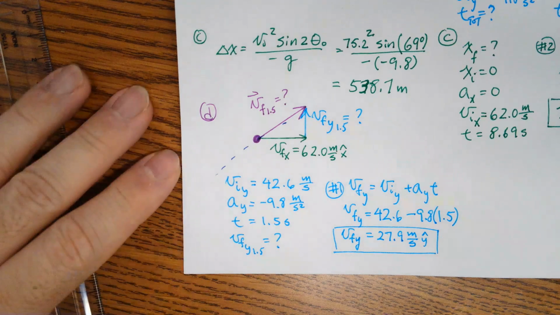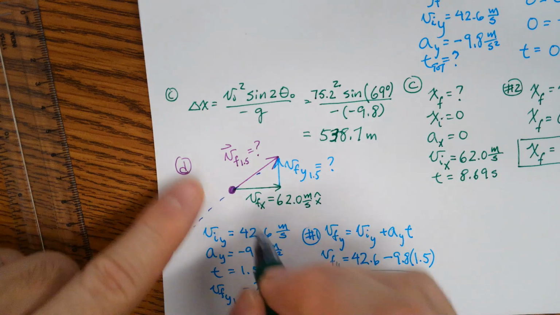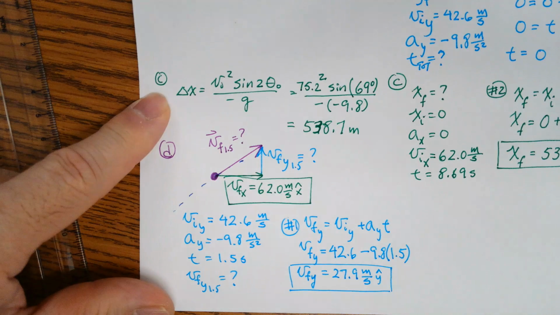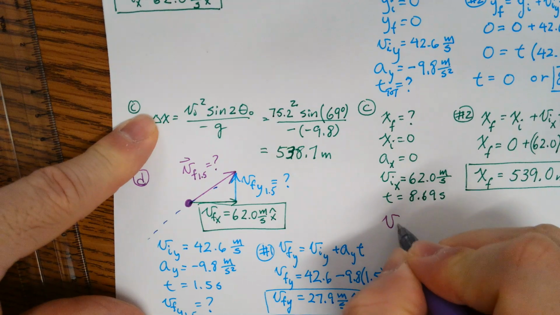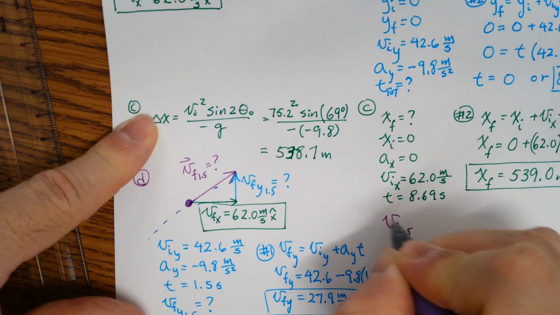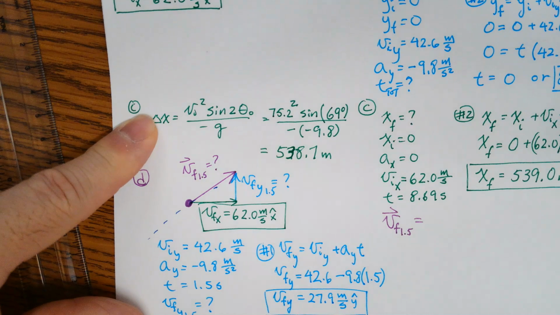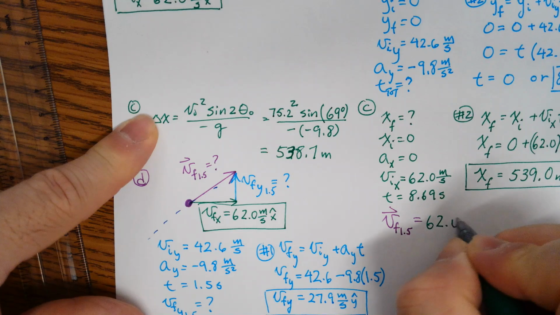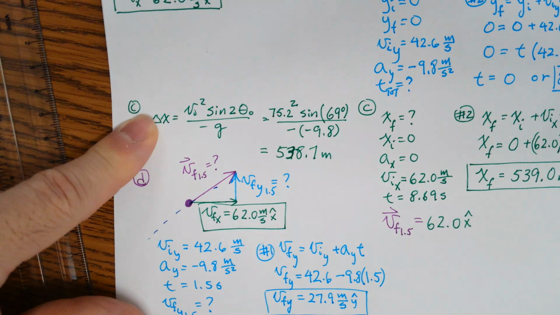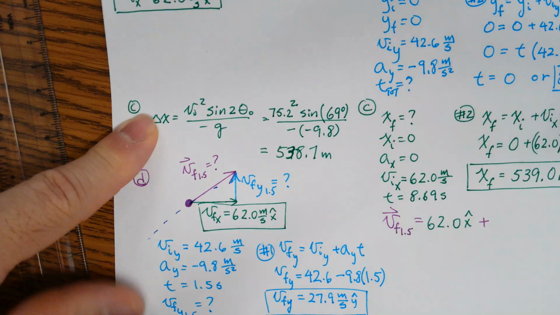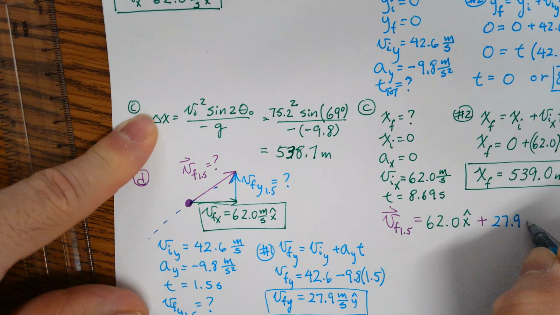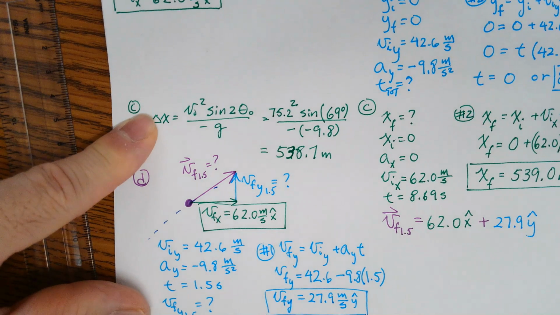So I know my VFY and I know my VFX. Therefore, my VF at 1.5 seconds is equal to 62.0 x hat plus 27.9 y hat meters per second.